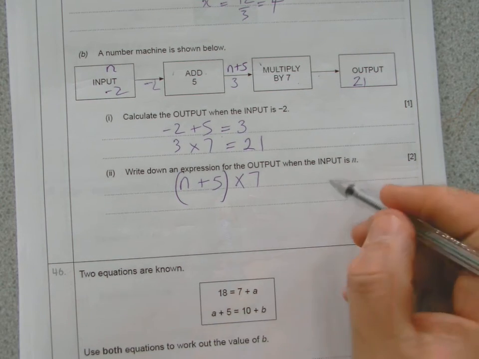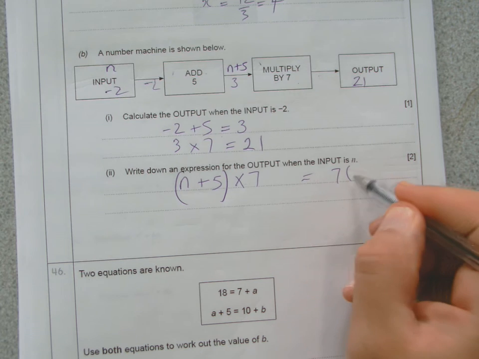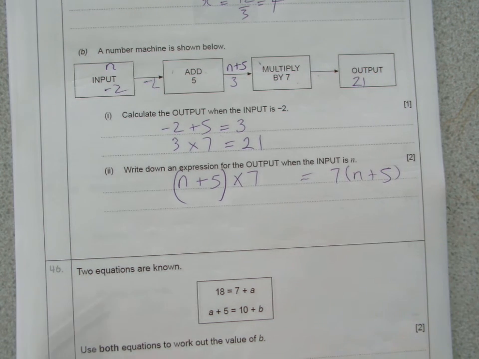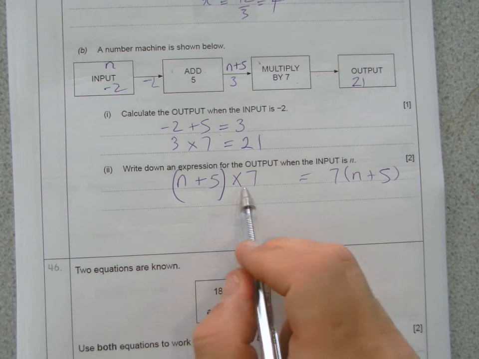And we're done. The other way you could write that is 7 bracket n plus 5. If you wanted to, you could put the 7 at the front. But this is fine. You get the marks for just doing this.